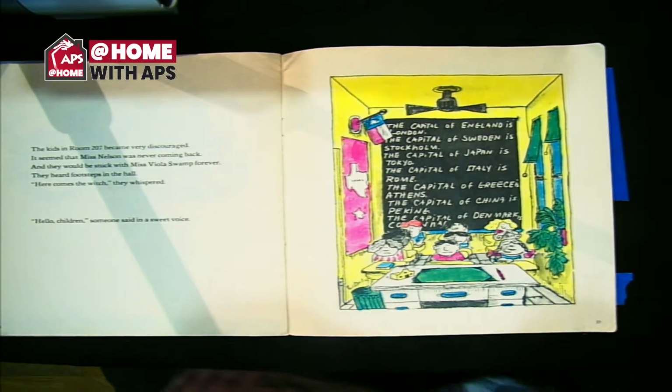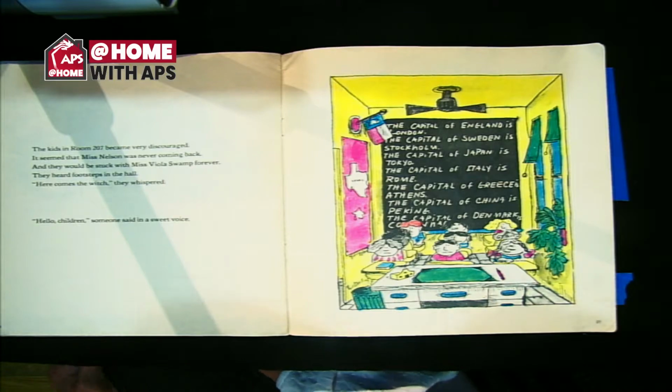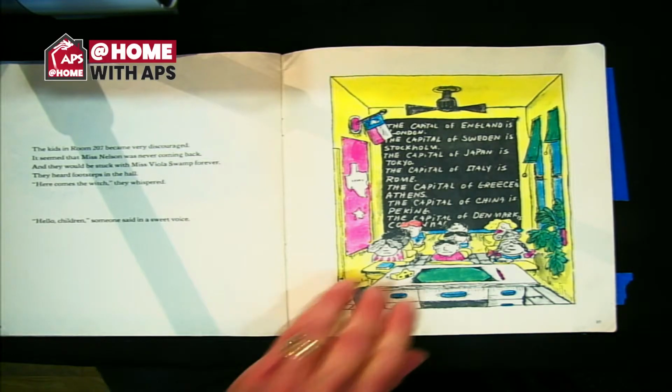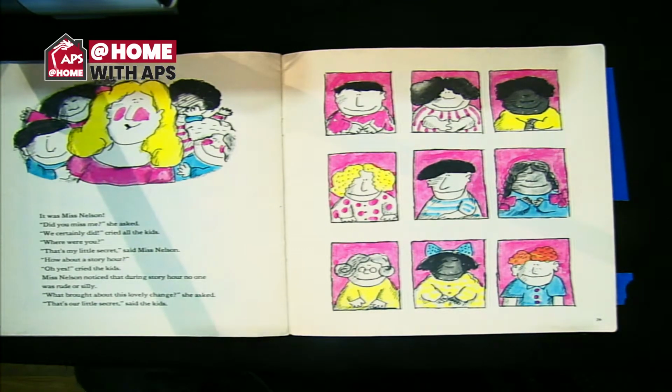The kids in room 207 became very discouraged. It seemed that Miss Nelson was never coming back, and they would be stuck with Miss Viola Swamp forever. They heard footsteps in the hall. "Here comes the witch," they whispered. "Hello, children." It was Miss Nelson. "Did you miss me?" she asked. "We certainly did," cried all the kids. "Where were you?" "That's my little secret," said Miss Nelson.